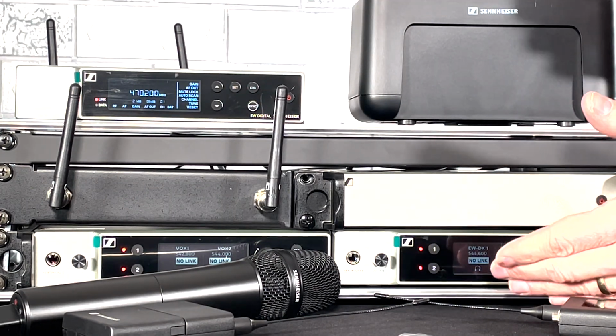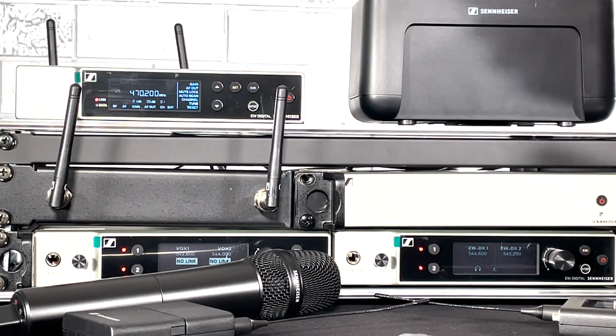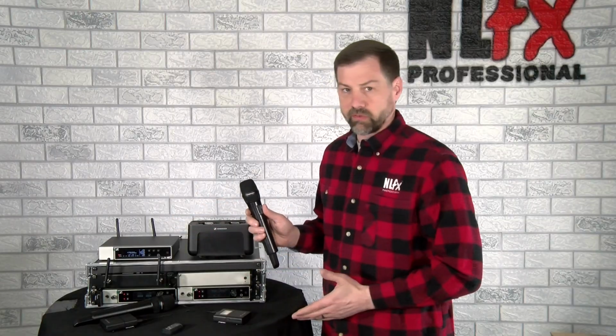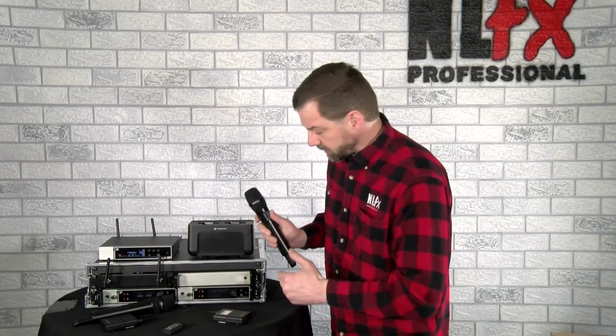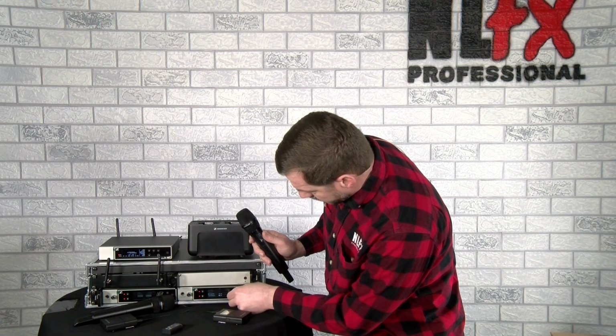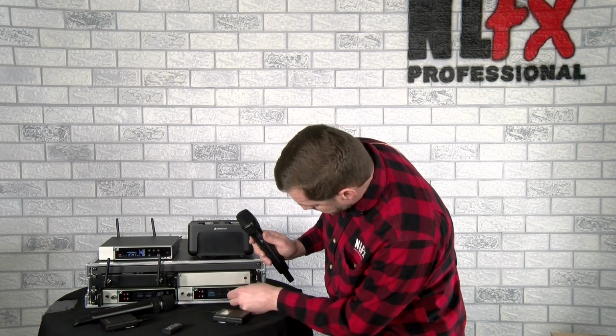Each of these is a dual receiver. So each of these receivers can handle 2 transmitters at a time. So I can have 4 transmitters in a rack space as opposed to 2 transmitters in a rack space with EWD. Taking a quick look at the frequencies, very easy just to come in and do a quick auto scan.